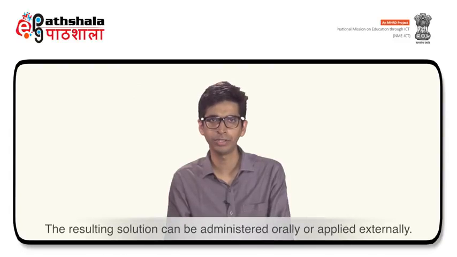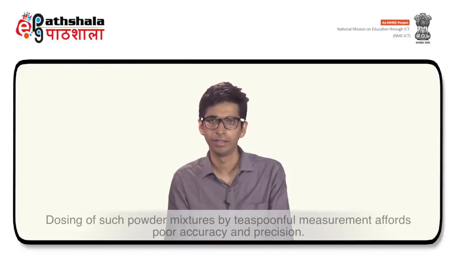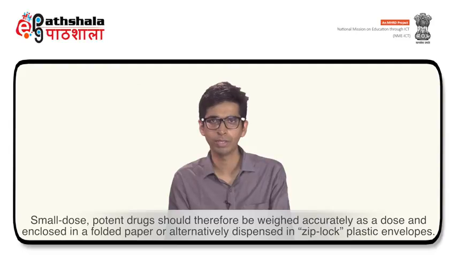The resulting solution can be administered orally or applied externally. Dosing of powder mixtures by teaspoonful measurement affords accuracy and precision. Small dose potent drugs can therefore be weighed accurately as a dose and enclosed in folded paper or alternatively dispensed in Ziploc envelopes.